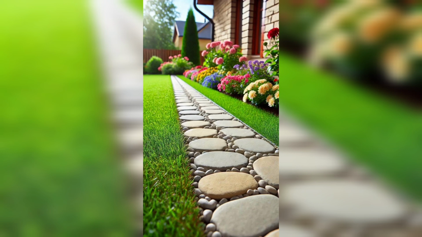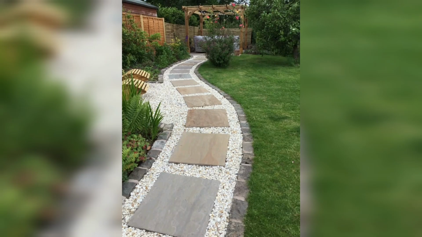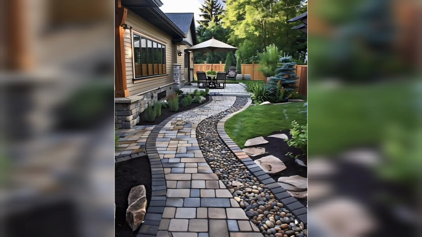is an excellent way to add beauty, structure, and low maintenance appeal to your front yard.